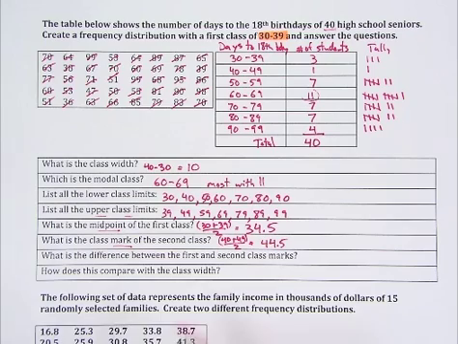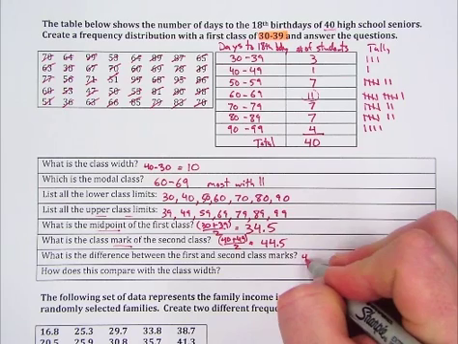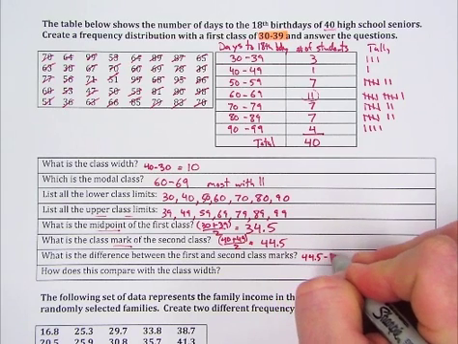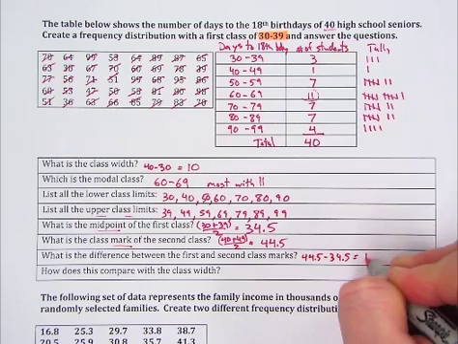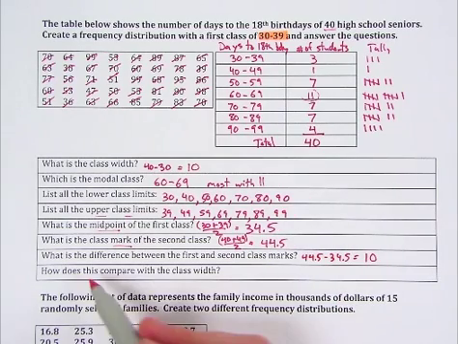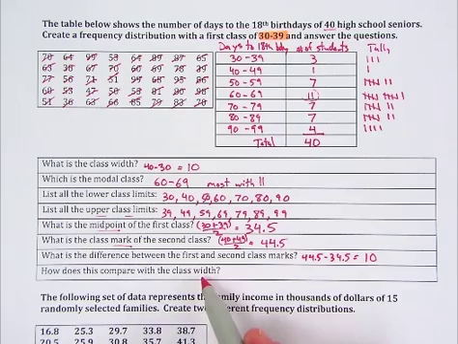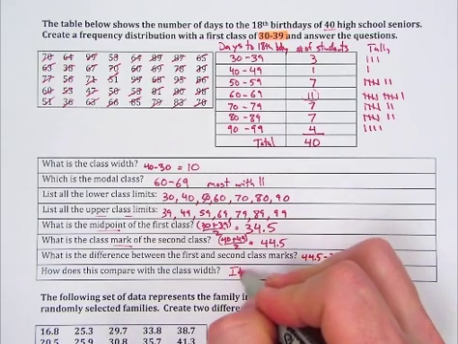Now the next question says, what is the difference between the first and second class marks? So 44.5 minus 34.5, we have a difference of 10. Now how does this compare with the class width? It's the same.